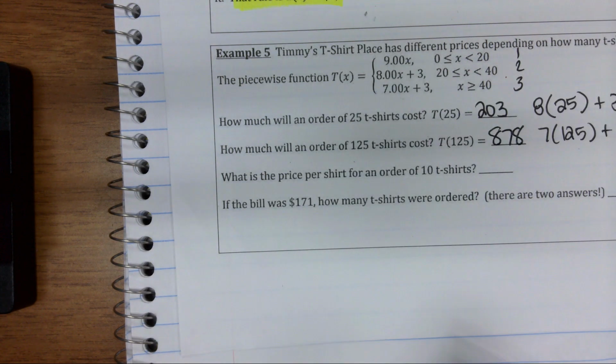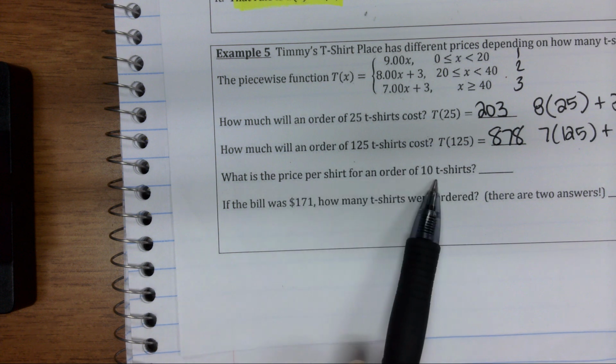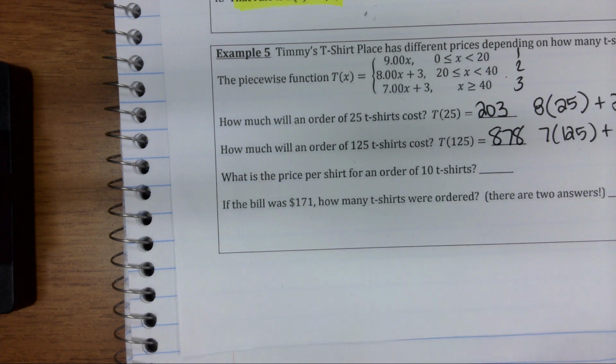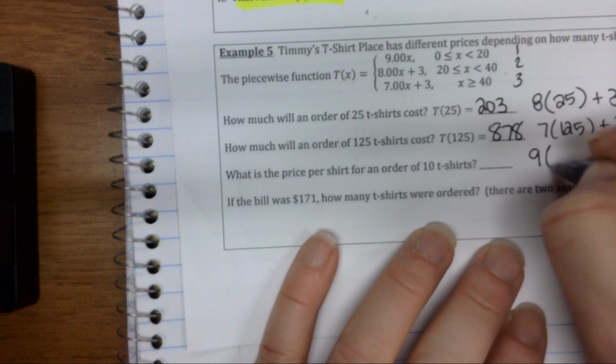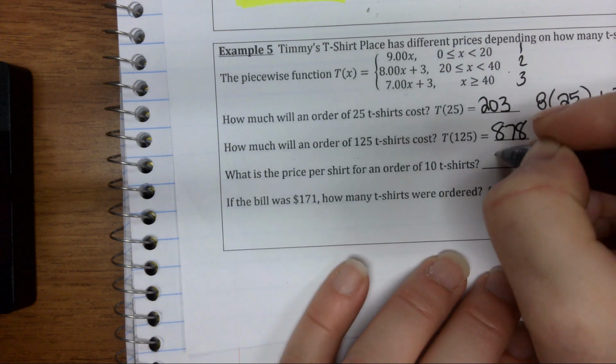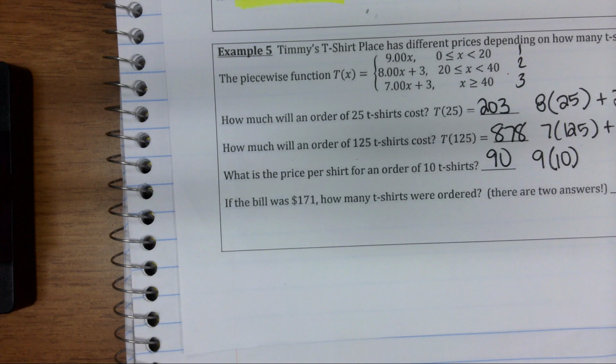What is the price for an order of 10 t-shirts? Which piece? Piece 1. So 9 times 10, just 90. Okay. If the bill was $171, how many t-shirts were ordered? It says, hint, there's 2 answers to this. Ooh, weird. I wonder what the 2 answers are.